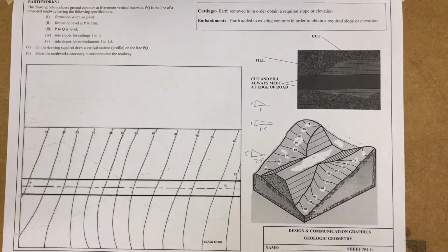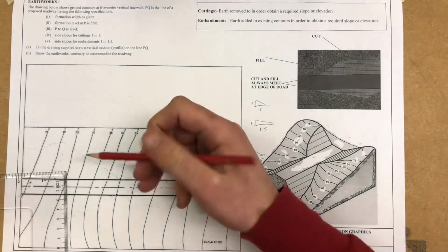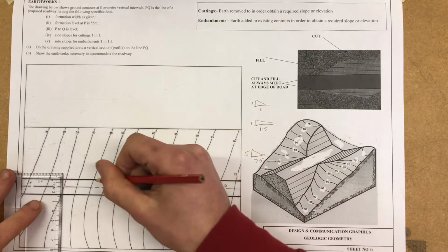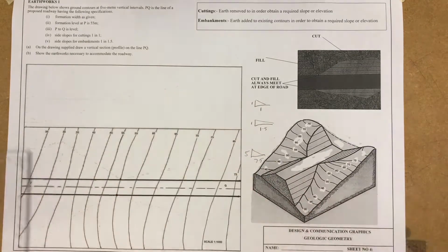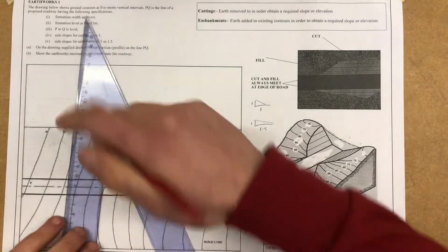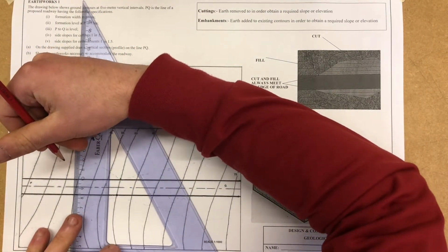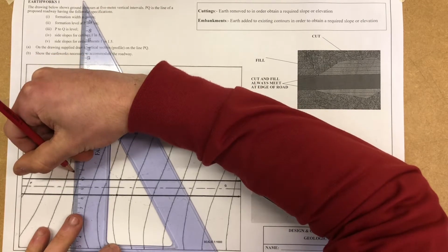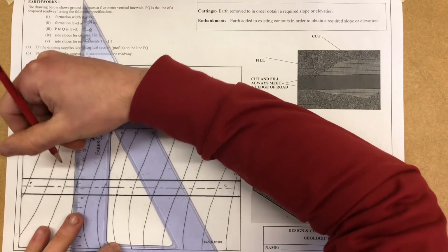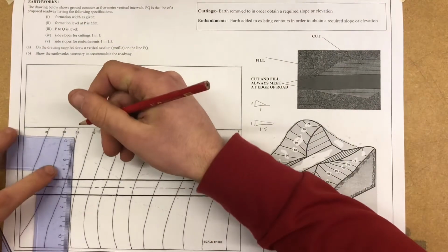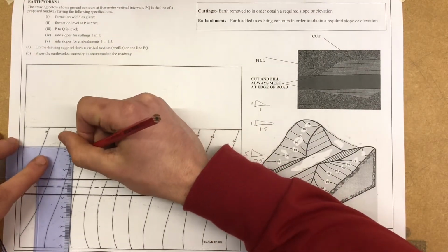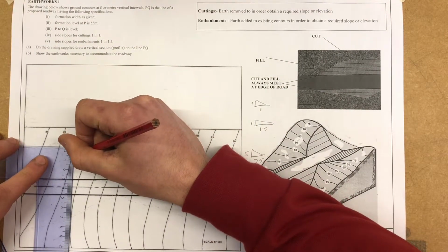So what I'm going to do is, if you can imagine here, this line here is 55, so we're level on this line. Okay, we're level on this line. And what I'm going to do is I'm going to mark out 7.5s. 7.5 there. 7.5.